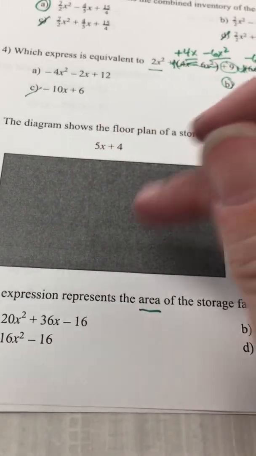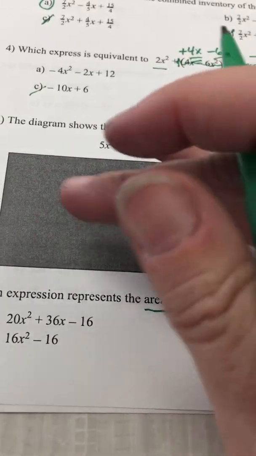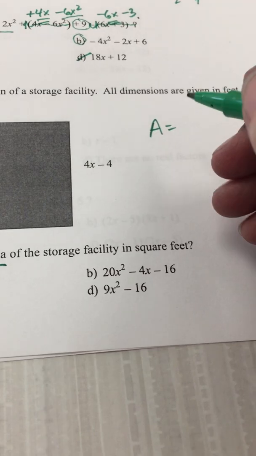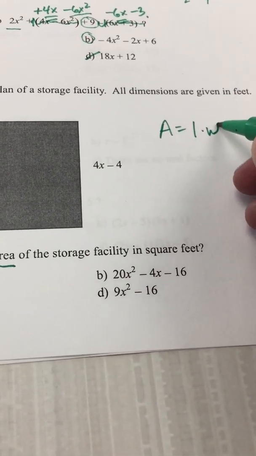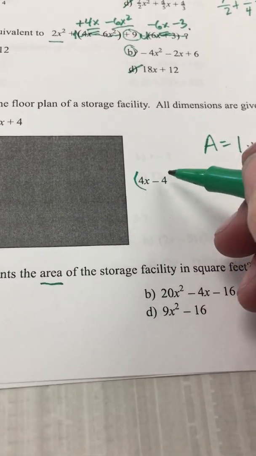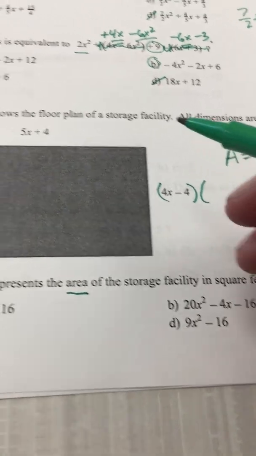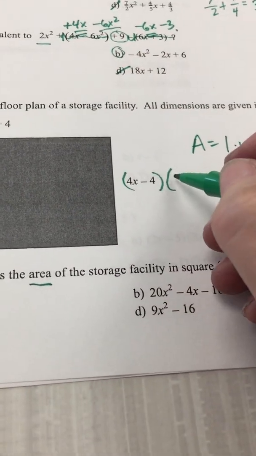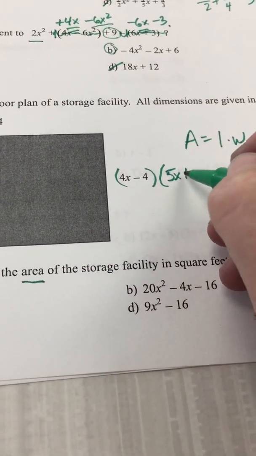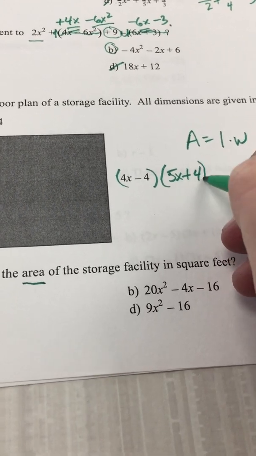I want to know how much area is inside here. I want to know how much space is in here. So this is length times width. So I'm going to multiply these two things together. So I need to rewrite them. Make sure you always put parentheses around this. So 5x plus 4. So when you're doing math with these things, put parentheses around them.